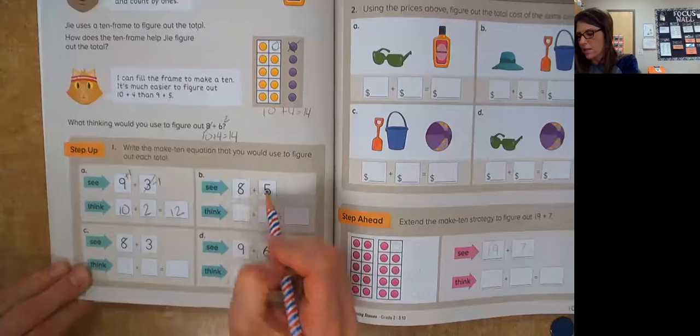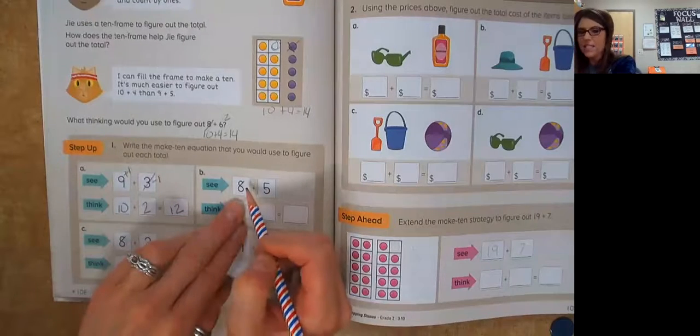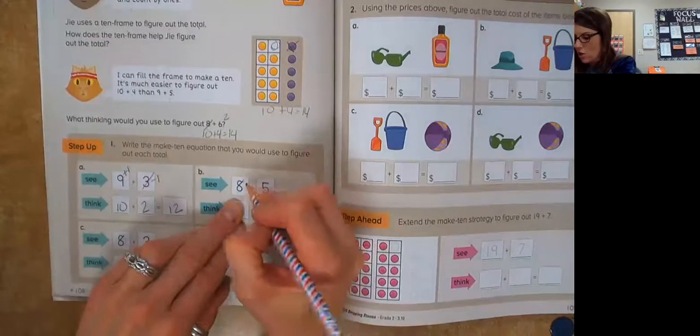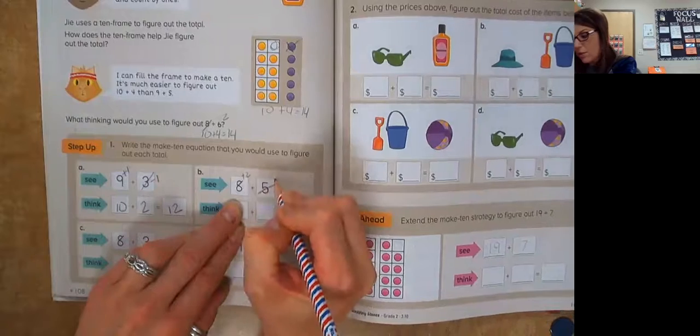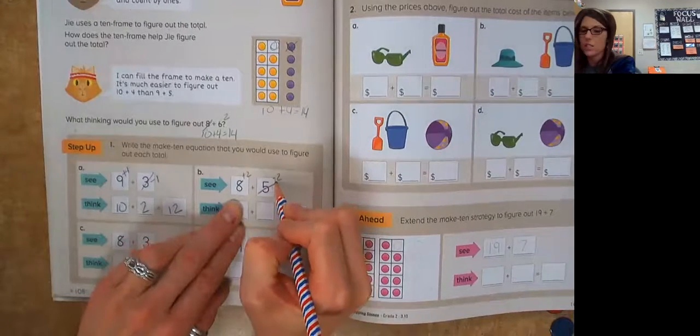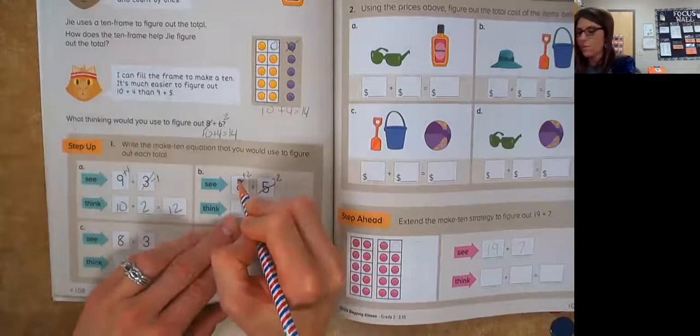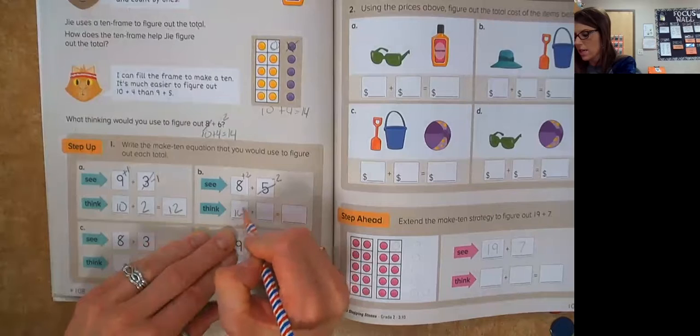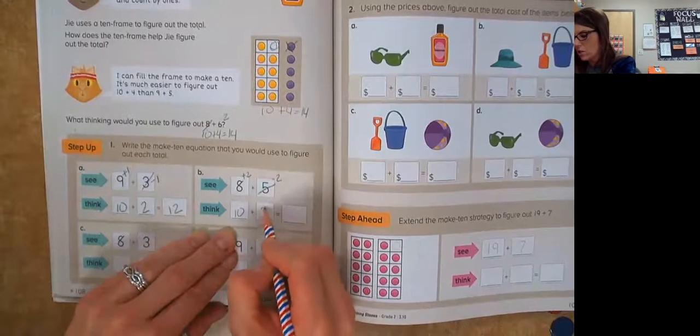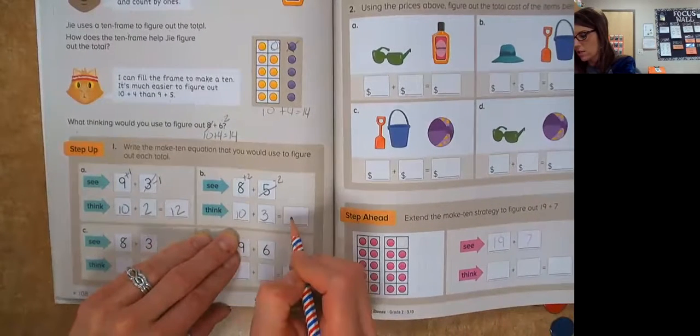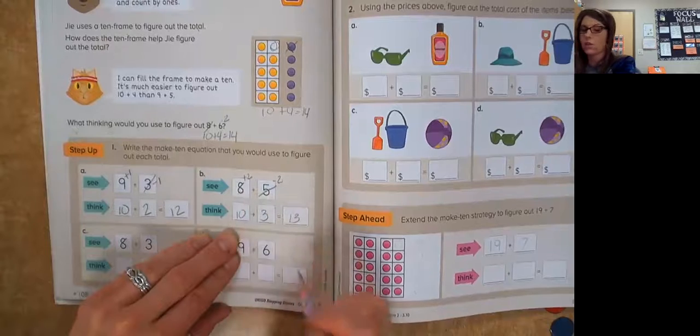Letter B says 8 plus 5. Well, to get 8 to 10, I have to add 2. So I have to plus 2 here. But then remember, you got to minus the 2 here because you took 2 away from here and put it over here. So 8 and 2 is 10. 5 minus 2 is 3. And 10 plus 3 is 13. 8 plus 5 is also 13.